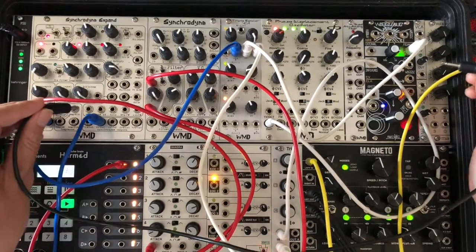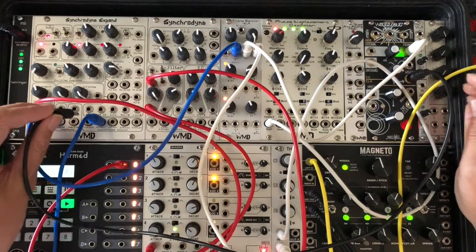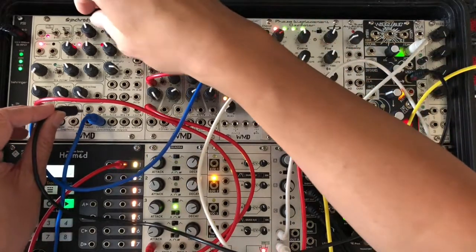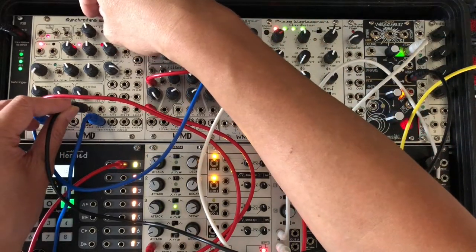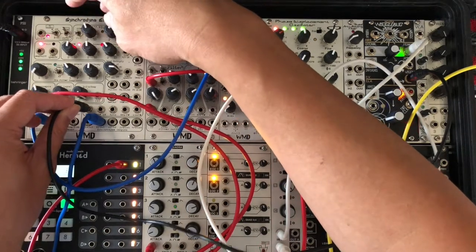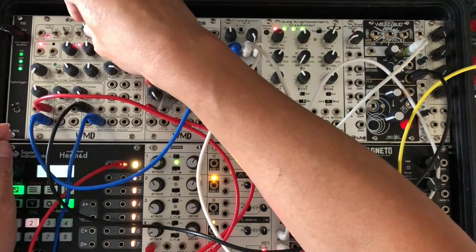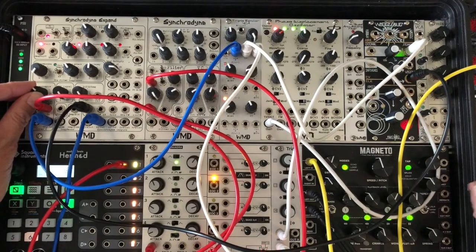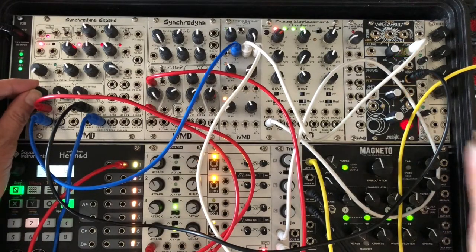Maybe patch another CV signal into 1 volt per octave of VO2 to control the frequency cutoff, which would definitely give us some very interesting results.